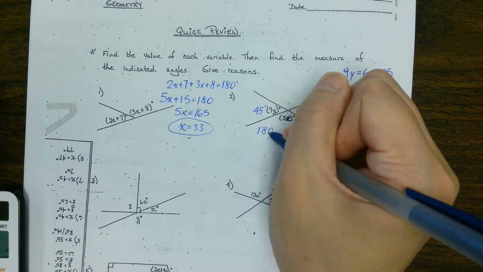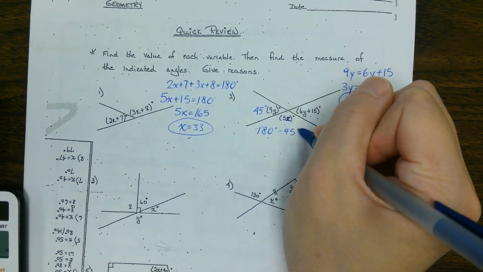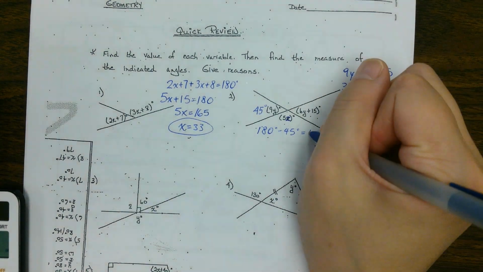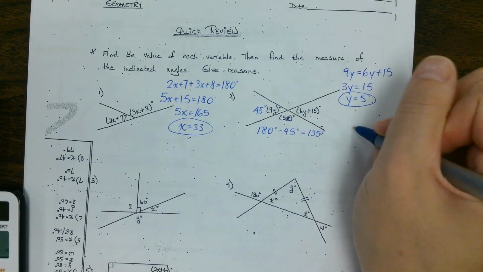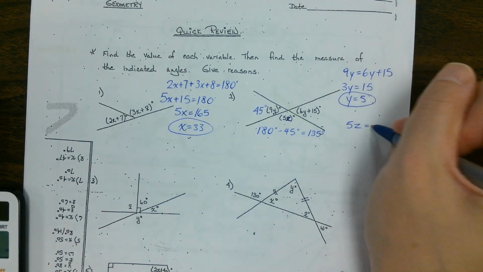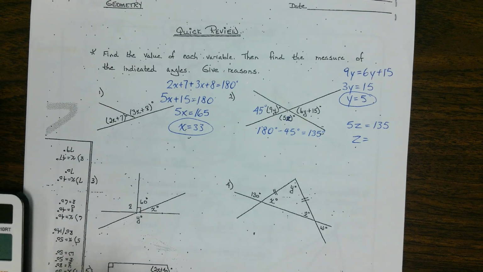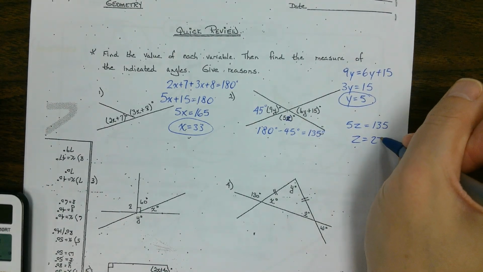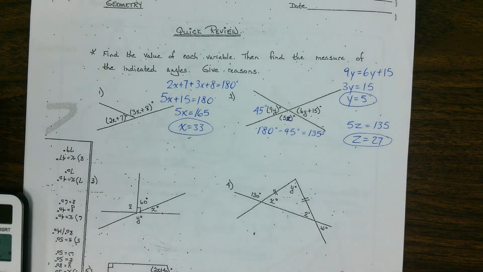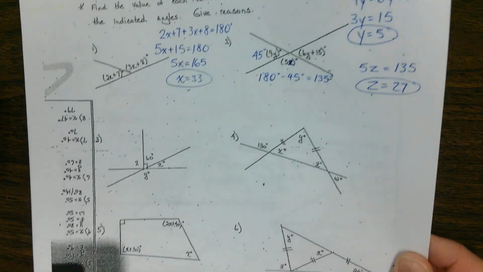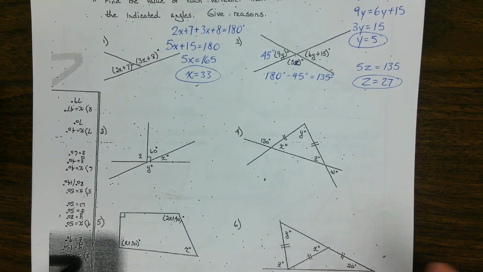So 180 minus 45, that's 135. So that means this angle has to be 135. So 5z equals 135. Z equals 135 divided by 5, 27. Be proud of yourself that you got it right. Don't sound surprised.